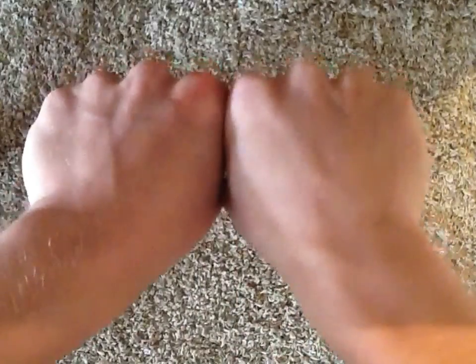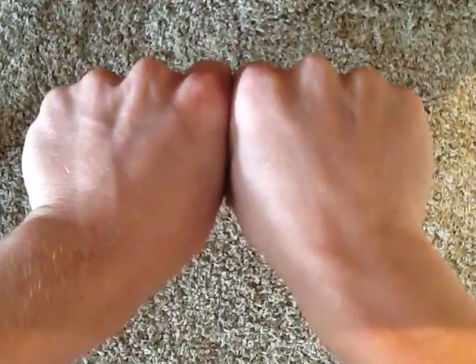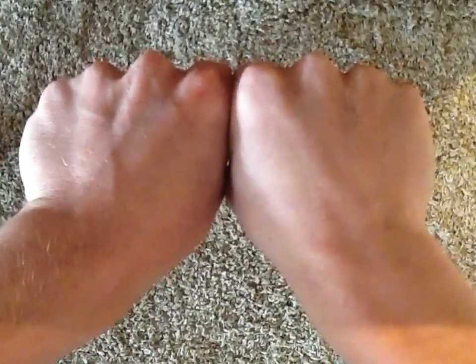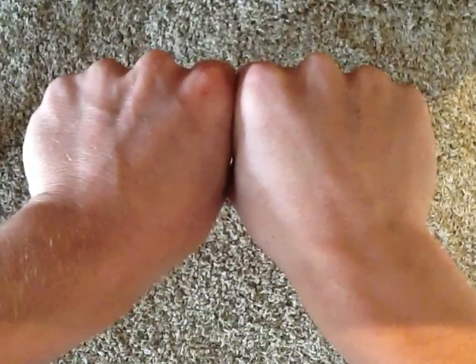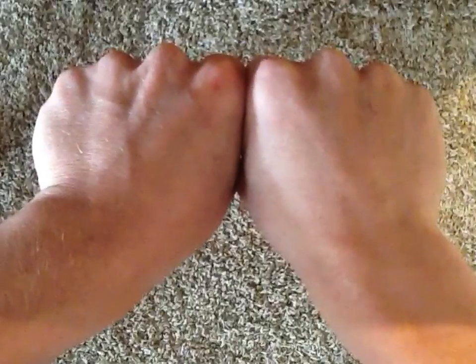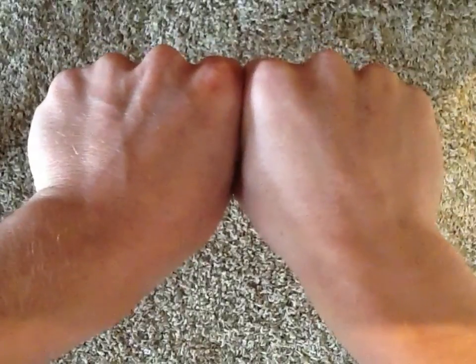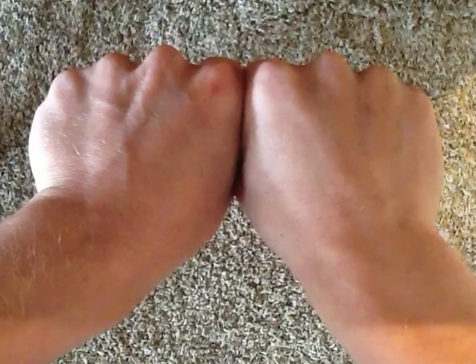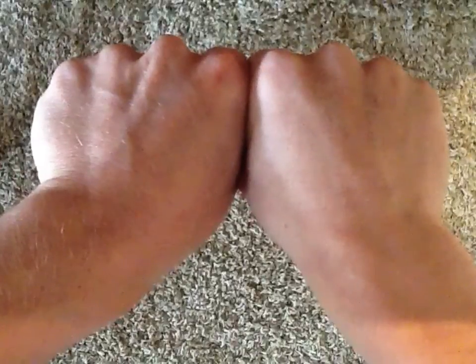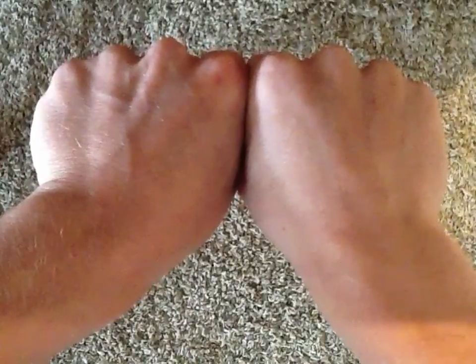Okay, so this is how you can tell how many days are in each month using your knuckles. So what you want to do is you just put your hands together just like this. Okay, and your knuckle is going to be a big month, which is going to be 31 days, and then in between your knuckles is going to be a small month. So it's going to be 30 days or 28 if it's February. Okay, so on a knuckle, like right here, that's going to be 31 days.